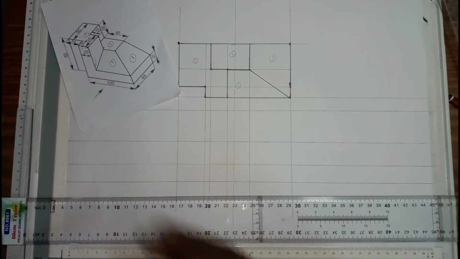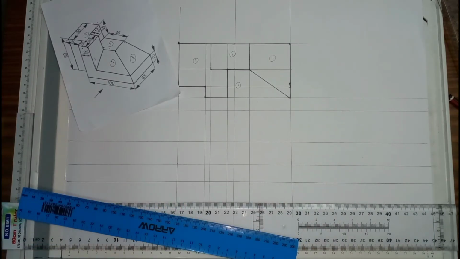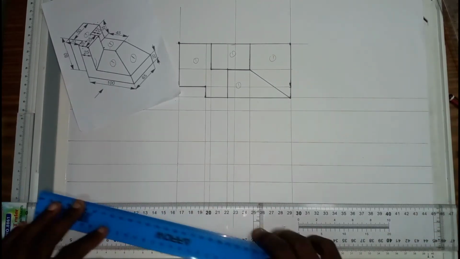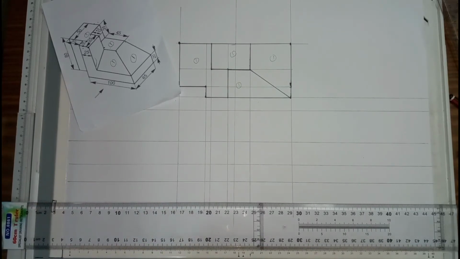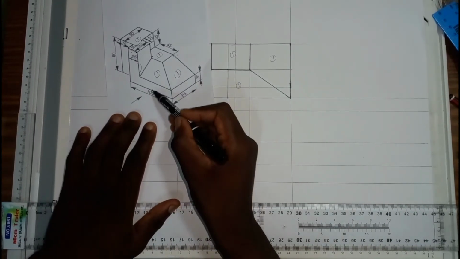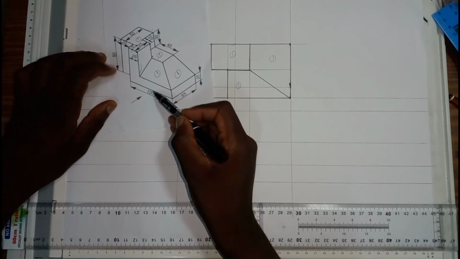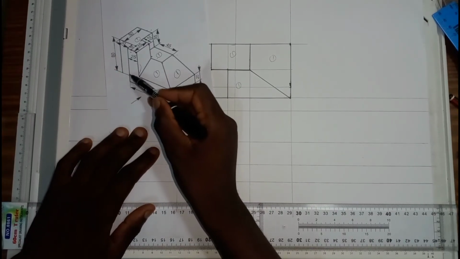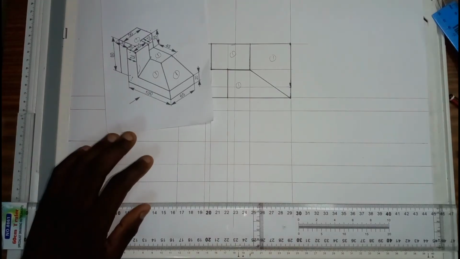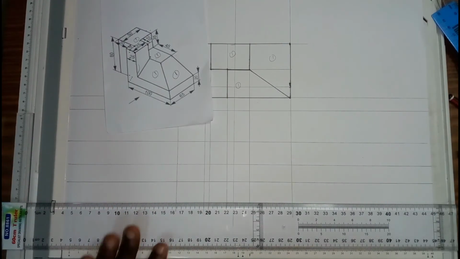I think we're almost done here. I'm going to take my outline pencil. This plane and this plane, this line is the same as this line.